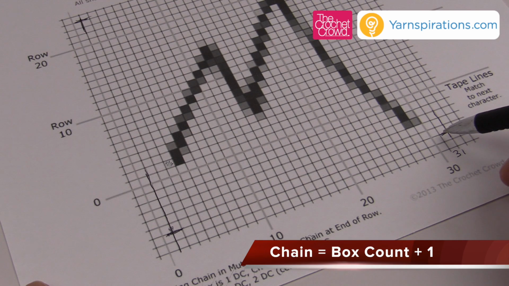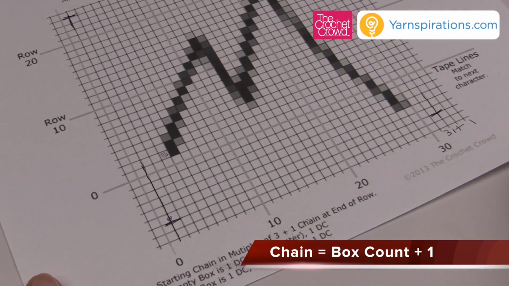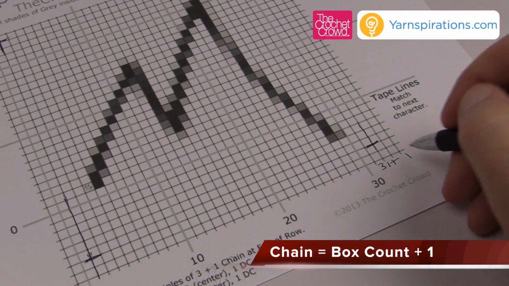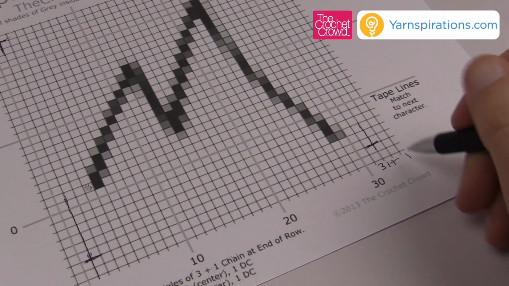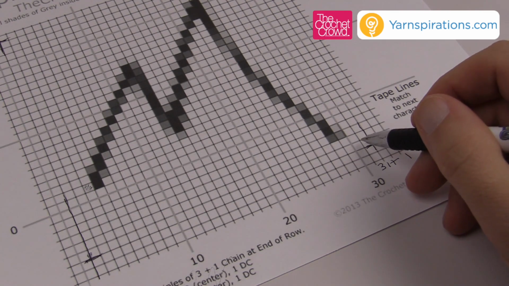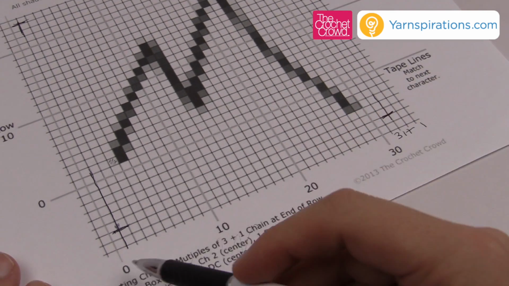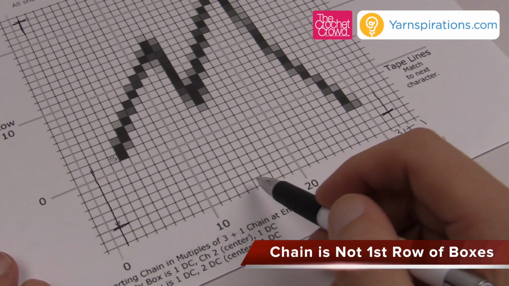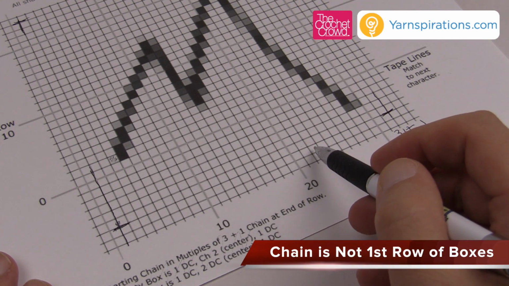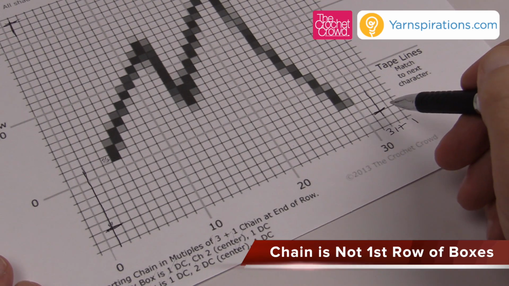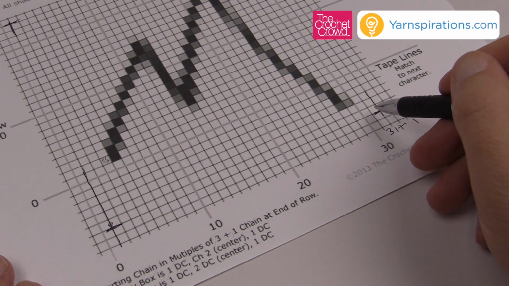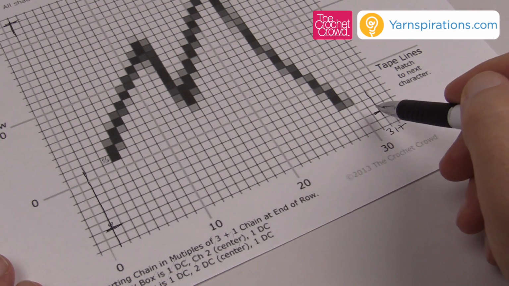Well, remember that when you're going to single crochet along a chain, you have to single crochet in the second chain from the hook. So if I want my number of stitches across to be 31, I have to add 1, just like so. So you have to make sure that your chain is whatever the boxes is, but add 1 so that you can come back and single crochet. That chain never counts as the first row of boxes. That's just the foundation. That's just to get yourself started. It's not until you start single crocheting on top of that chain where you actually start filling in these boxes.